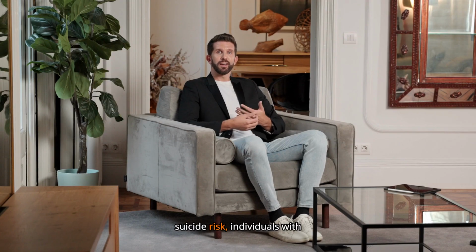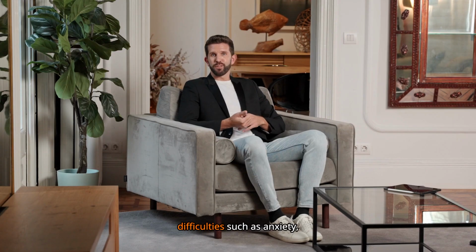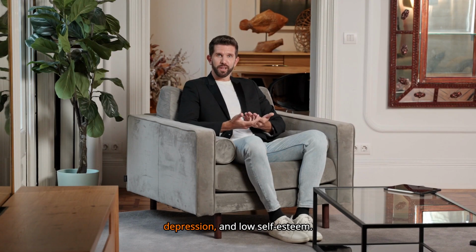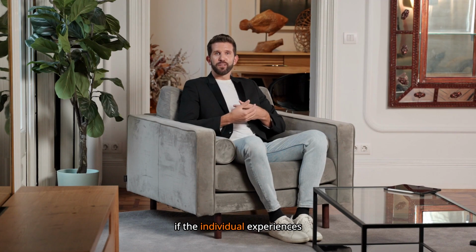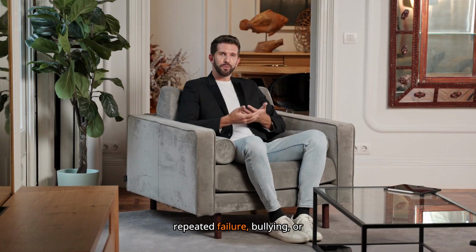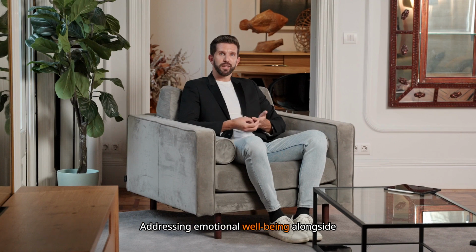deficits. Suicide risk. While SLD itself is not directly linked to increased suicide risk, individuals with the disorder are more vulnerable to secondary emotional difficulties such as anxiety, depression, and low self-esteem. These, in turn, can elevate suicide risk, especially if the individual experiences repeated failure, bullying, or lack of support. Addressing emotional well-being alongside academic skills is therefore a crucial part of treatment.